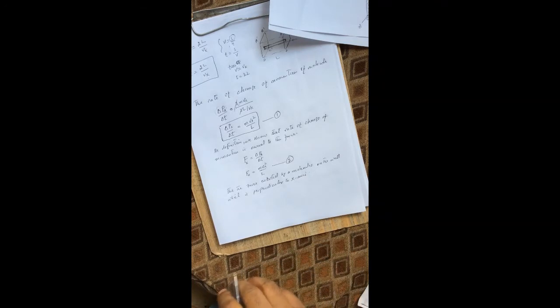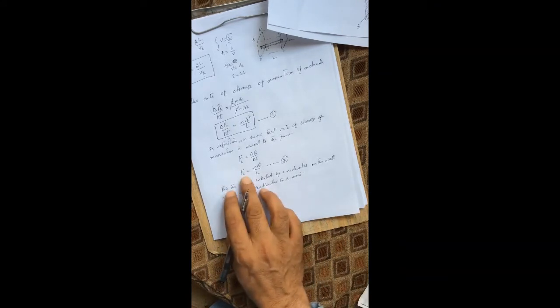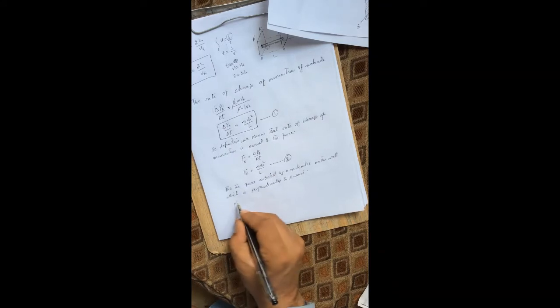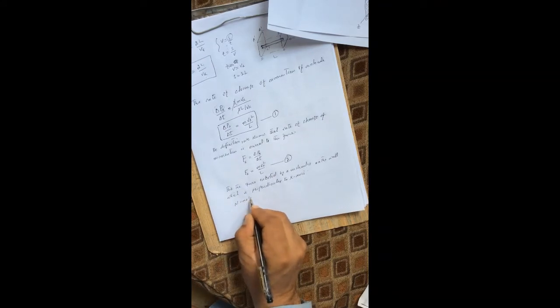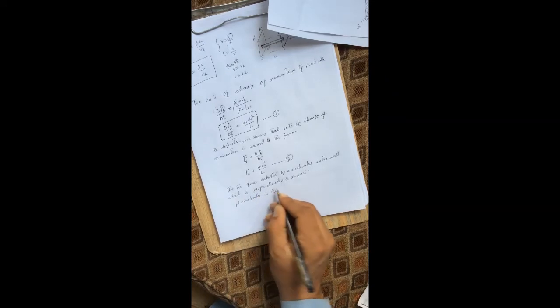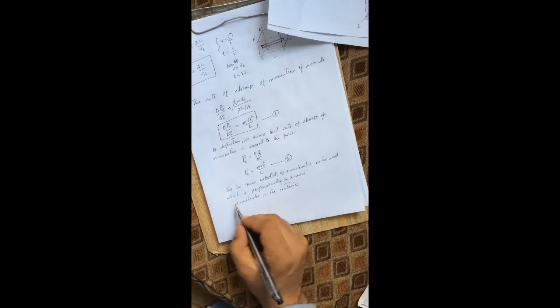Now this was the force exerted by a single molecule. We suppose that there are n molecules in the container.